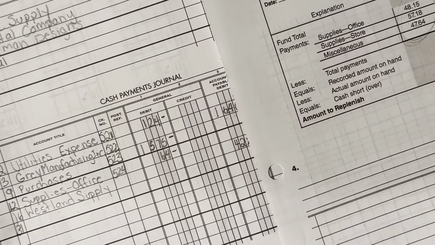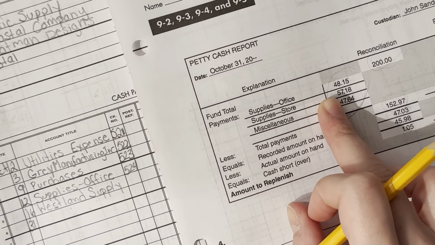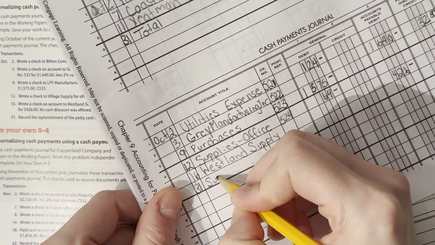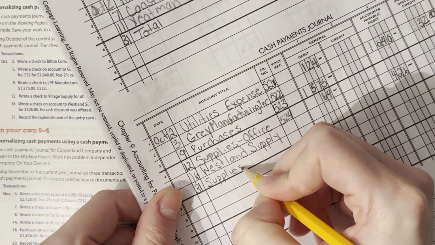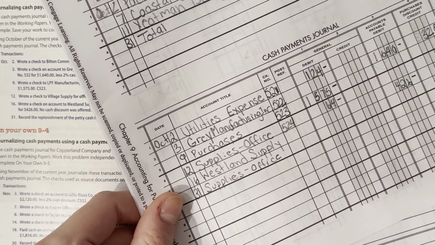So what are expenses? Or what did we spend money on? First one says office supplies, $48.15. So I'm going to write that. Supplies dash office. Those are assets that we use.